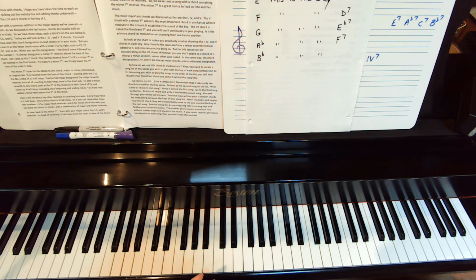Remember, this is a power chord. It always has to be resolved, but this is a chord that will enable you to get between keys without any breaks. And that's kind of where it's used. It's called the dominant chord. The dominant seventh means it has a minor seventh added.